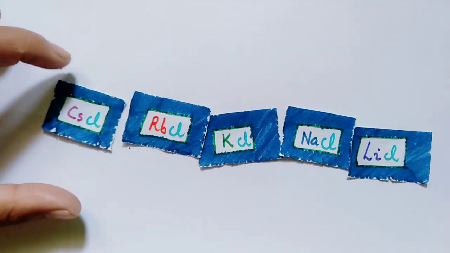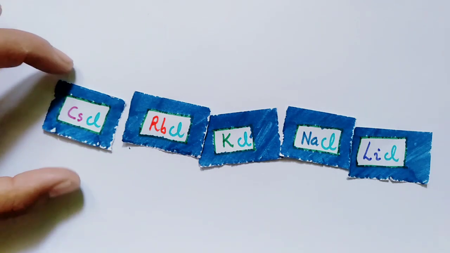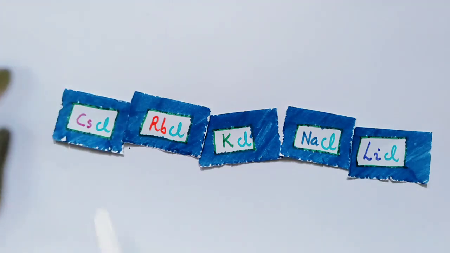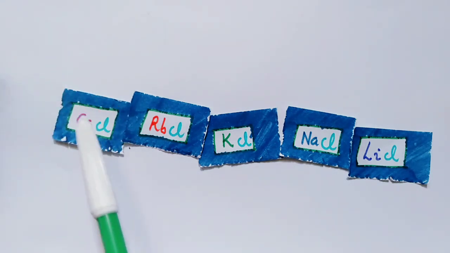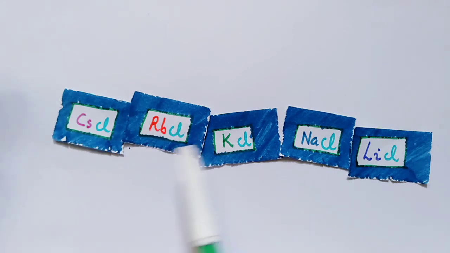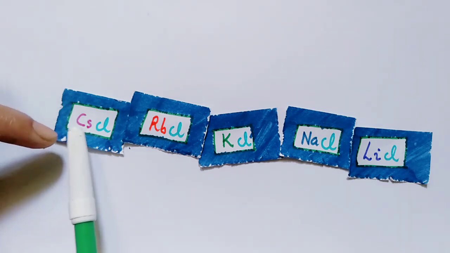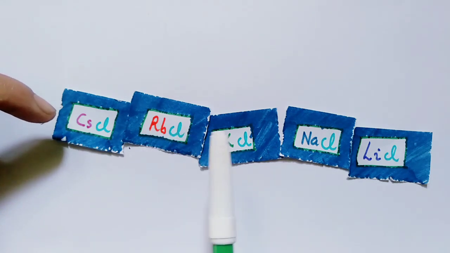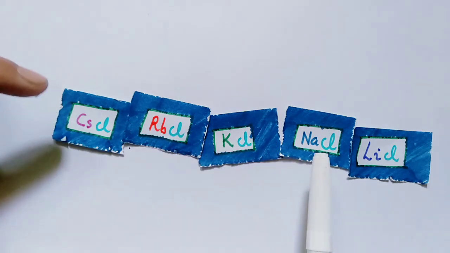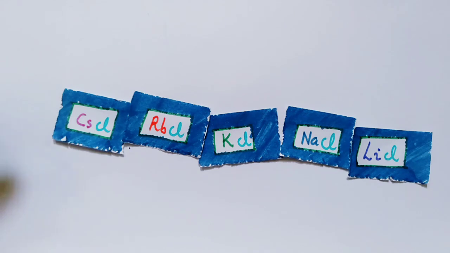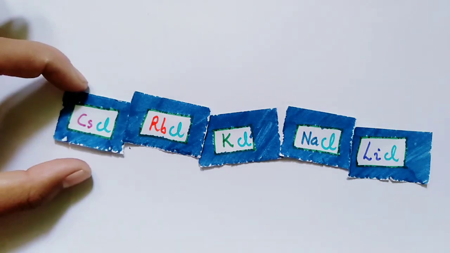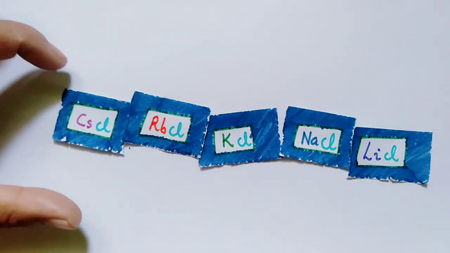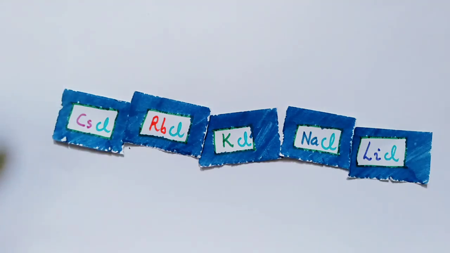This can be explained based on the size of the cation. Here, the size of chlorine is the same, okay? For the anion, Cl minus, all are having the same size because same atom. But the size of cesium is more as compared to that of rubidium, potassium, sodium, and lithium. So that's why cesium chloride is more ionic than the other four chlorides.